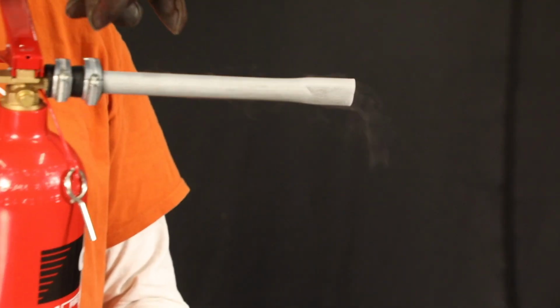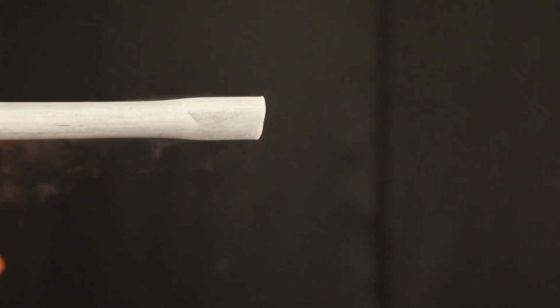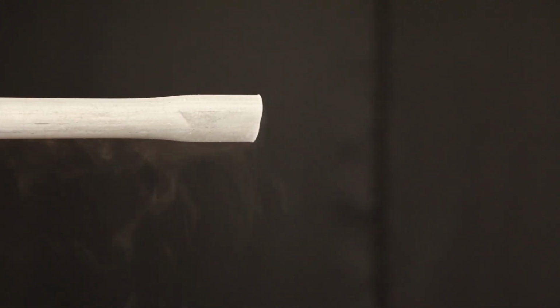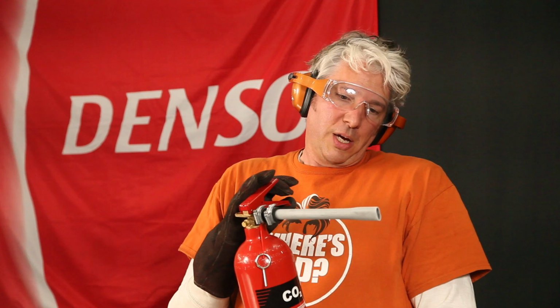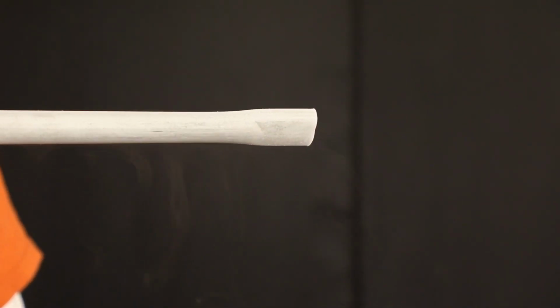Now, as you can see, the moisture in the air is collecting on our little pipe here because so much of that lovely heat has gone away and it's now nice and cold. That's exactly how our evaporator works.